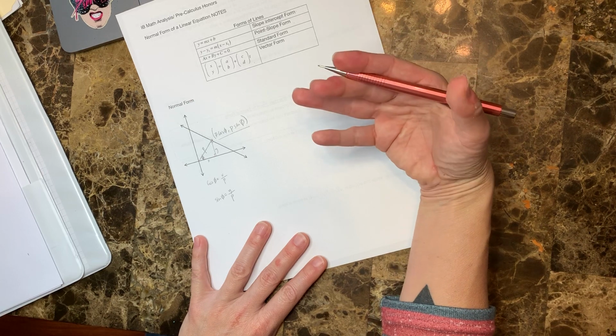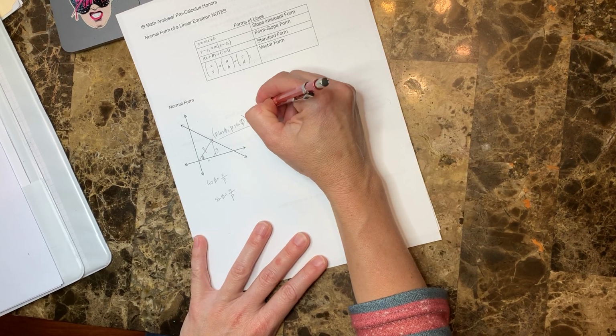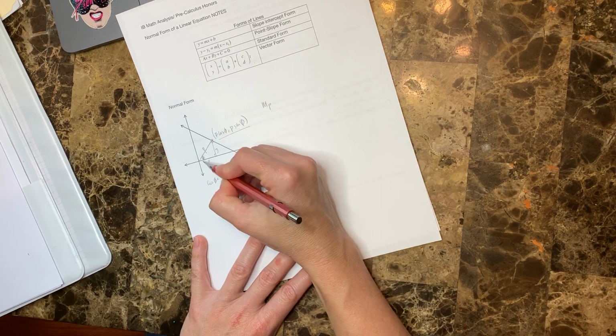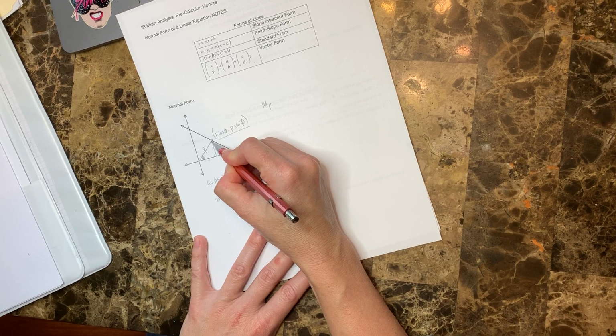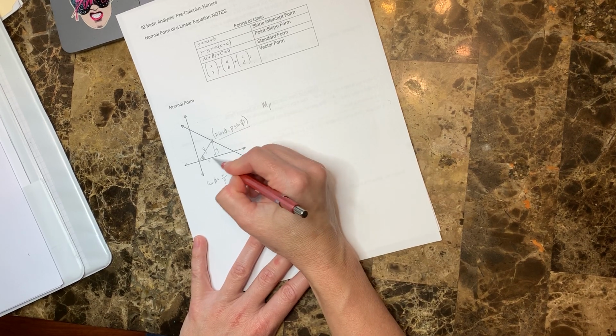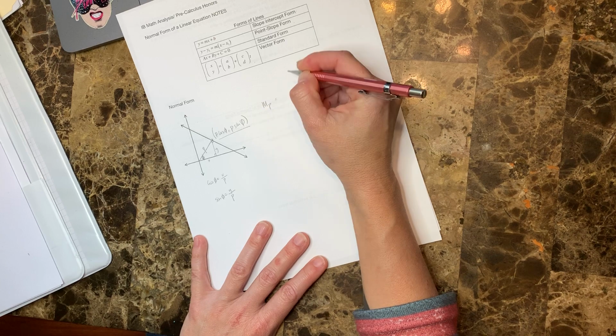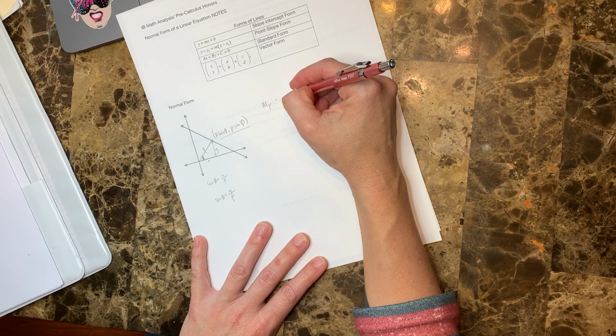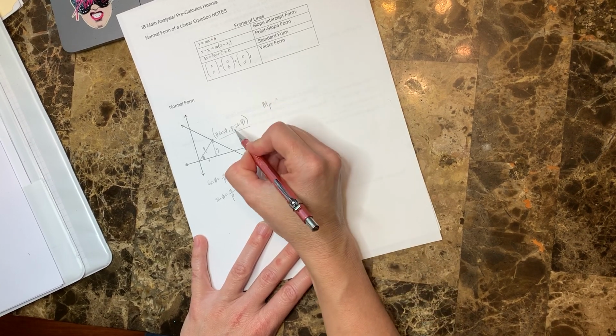Okay, so next, let's figure out what the slope of the normal is, right? The slope, and again, if I use this as sort of a slope triangle, right? It's the change of Y over the change of X, right?